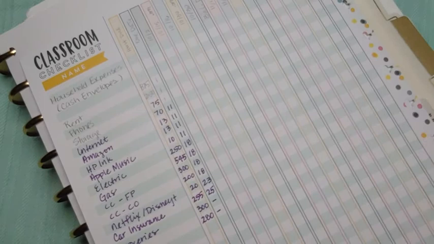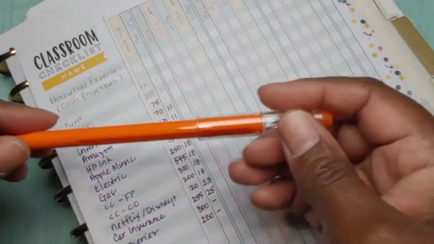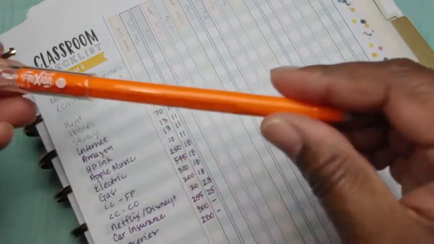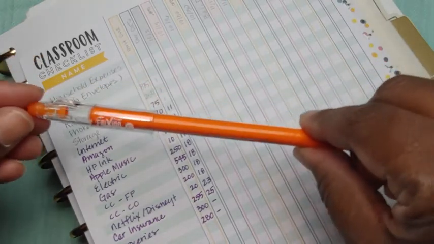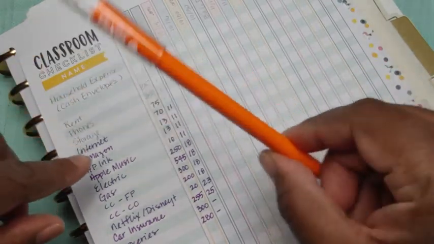Let's change the pen color. We're gonna make it orange. Another friction pen. Obviously, they're all friction pens.